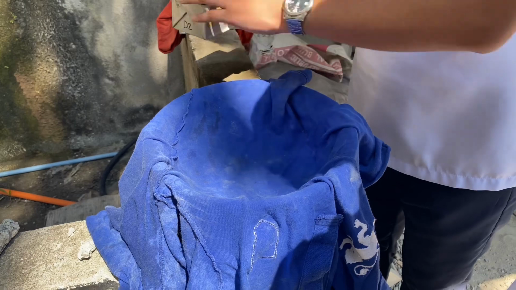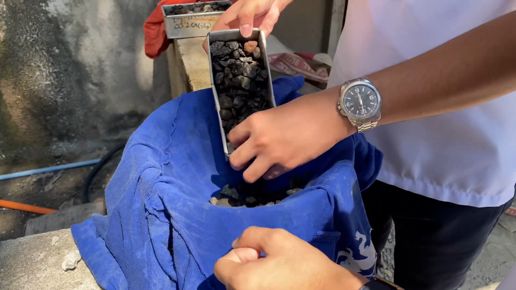Next, with an absorbent towel, massage the aggregate until the surface water has been removed.